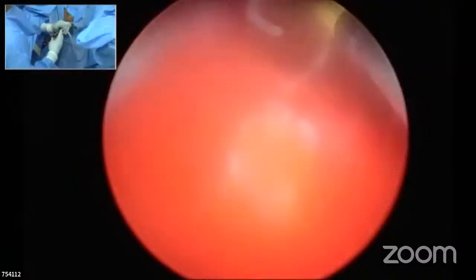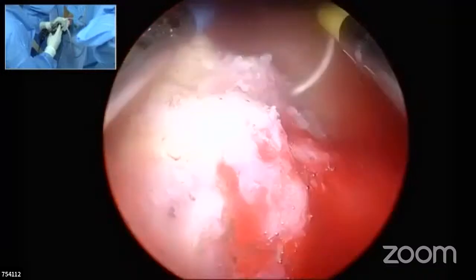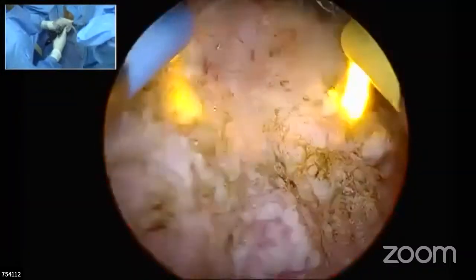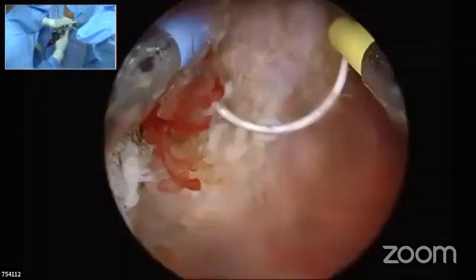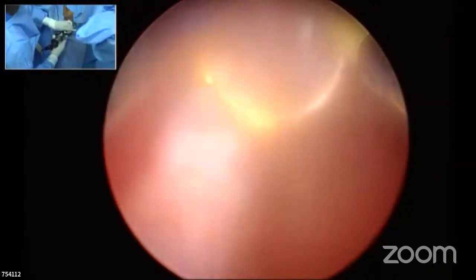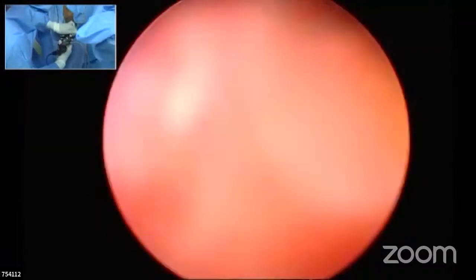I have some tissue still, which I'm resecting. Again, I'm talking about the half loop. Use a half loop. Never try to use the loop completely. Half to resect, half to cut, and half to assess the depth. So that gives you a better knowledge of how much to resect.